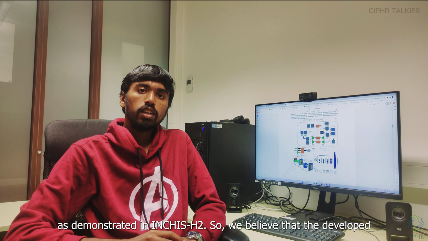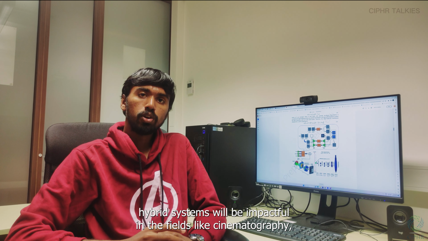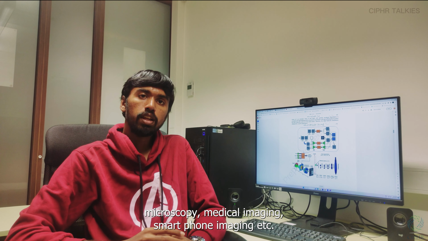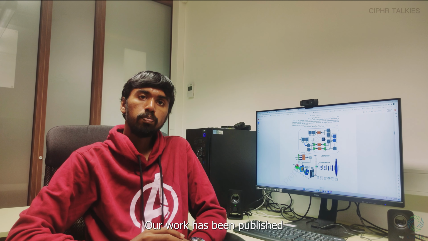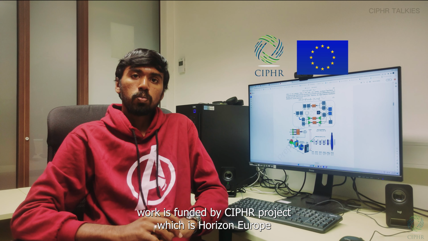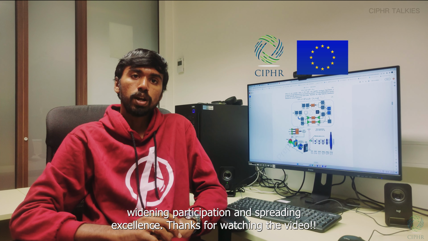So, we believe that the developed hybrid systems will be impactful in fields like cinematography, microscopy, medical imaging, smartphone imaging, etc. Our work has been published in the scientific journal Optics and Lasers in Engineering. Our research work is funded by the CIPHR project, which is Horizon Europe Widening Participation and Spreading Excellence.